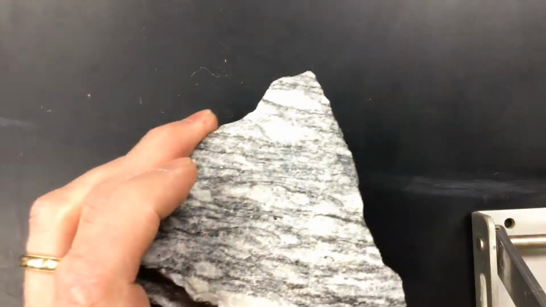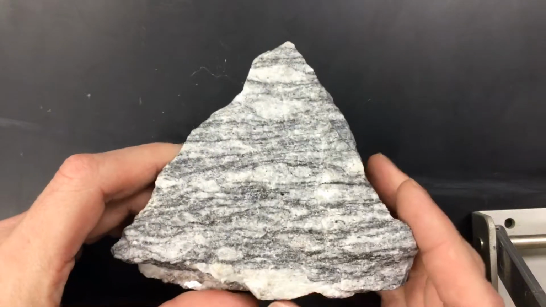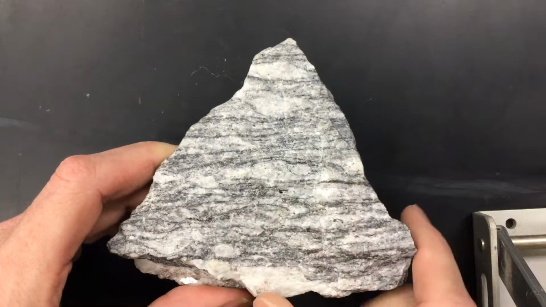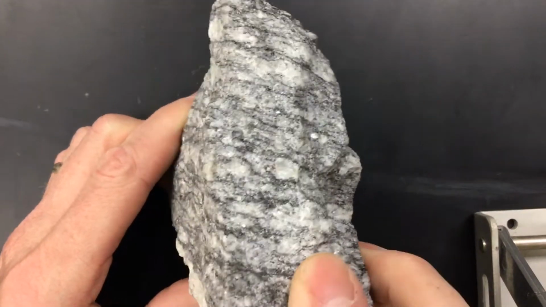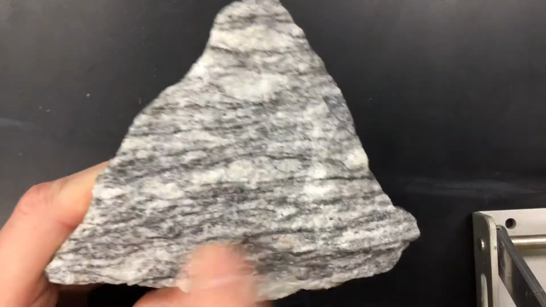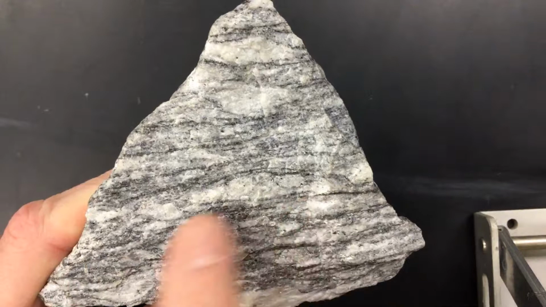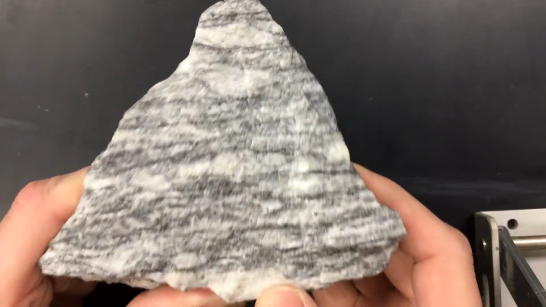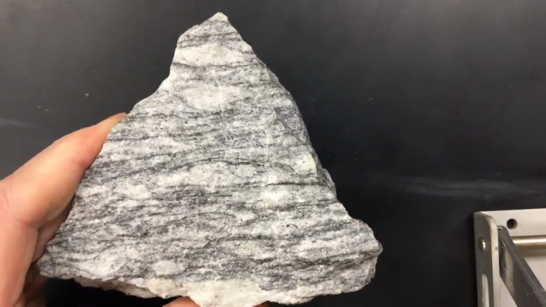And then this is a gneiss, and gneisses are banded, and that's what defines the foliation in this case. And again, you can see the foliation in that all the bands seem to be going in the same direction here. So that's a really nice example of a gneissic banding or foliation.